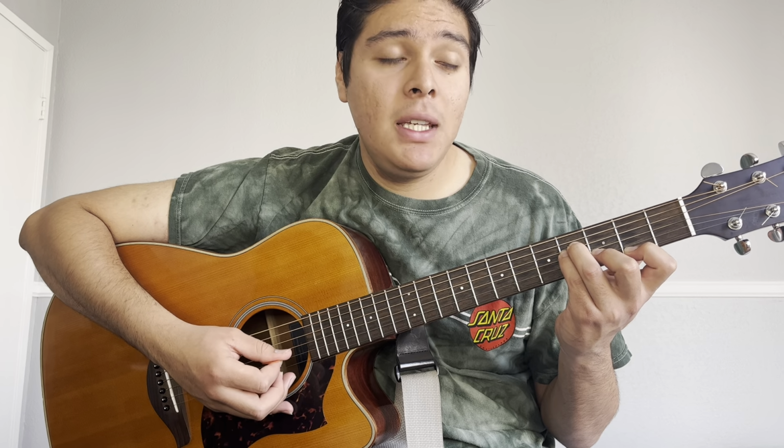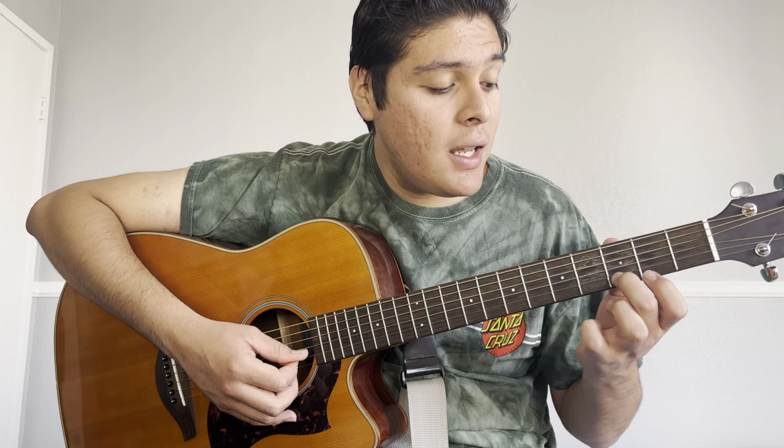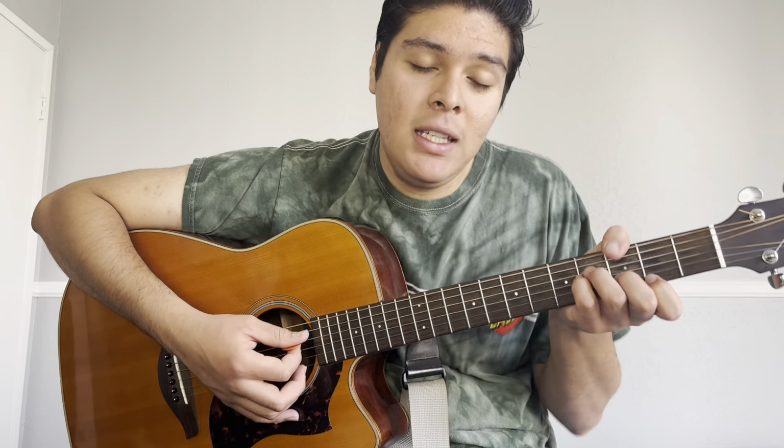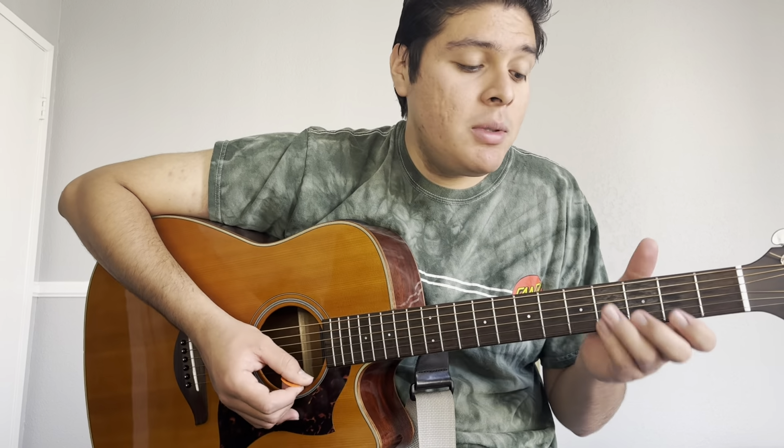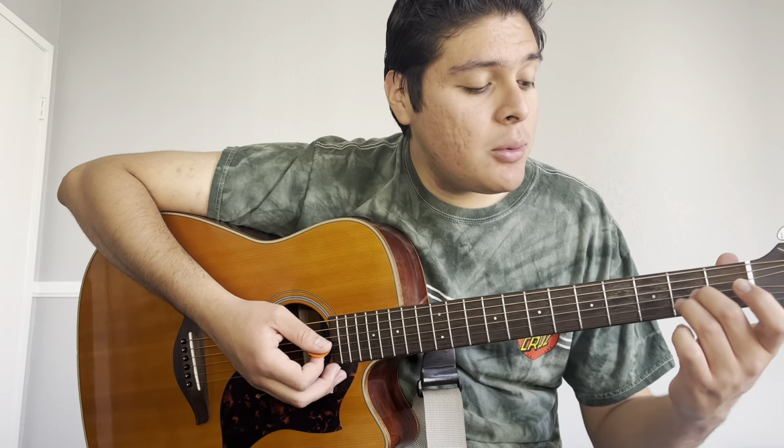You have the ring finger on the fourth of the D, pinky on the fourth of the G, and then middle finger on the third of the B right here, and then index on the second of the high E. You just get a minor triad. You can move that up different positions. Look, this is B minor, this is D minor, this is E minor, this is E minor too. Going on to the next chord. So E minor, very simple. We covered that.